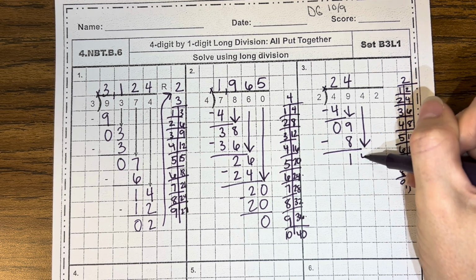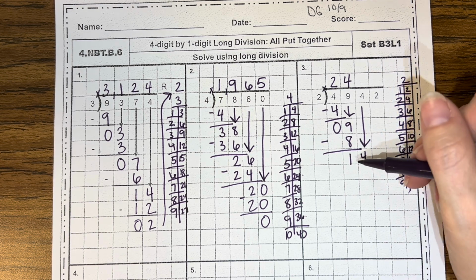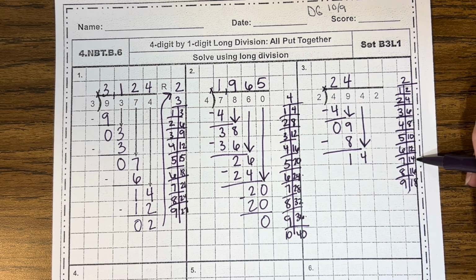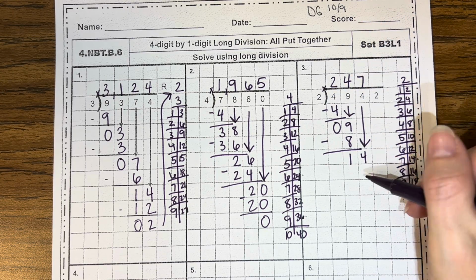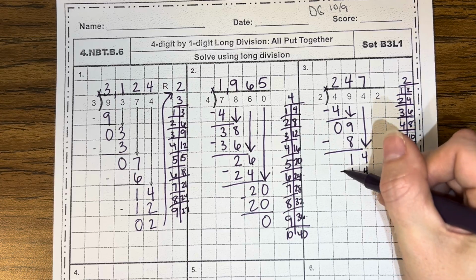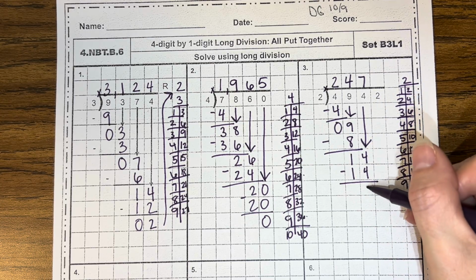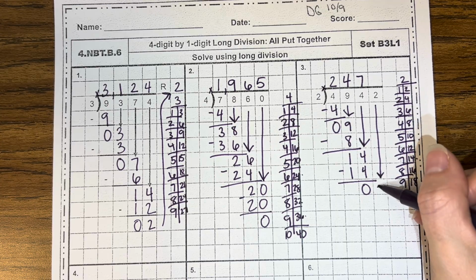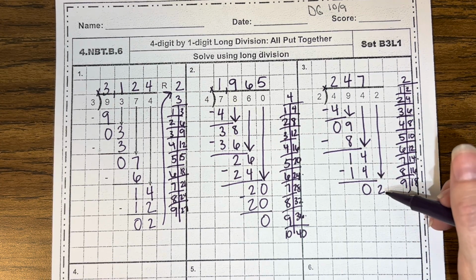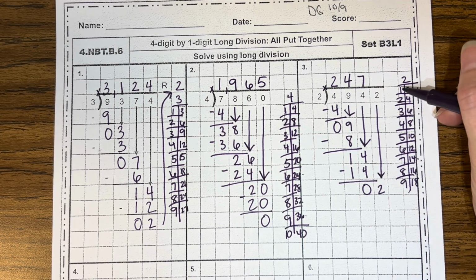Bring down the 4. Repeat. 14 divided by 2. Right here in my T-chart, it's 7. 7 times 2 is 14. 14 minus 14 is 0. Bring down my 2. 2 divided by 2 is 1.